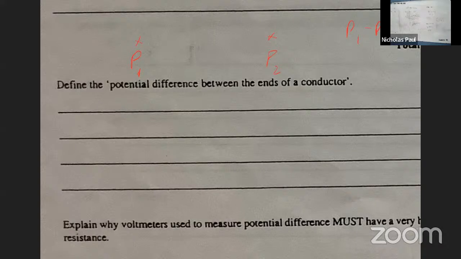It's a change in energy from electrical to other forms per unit charge.